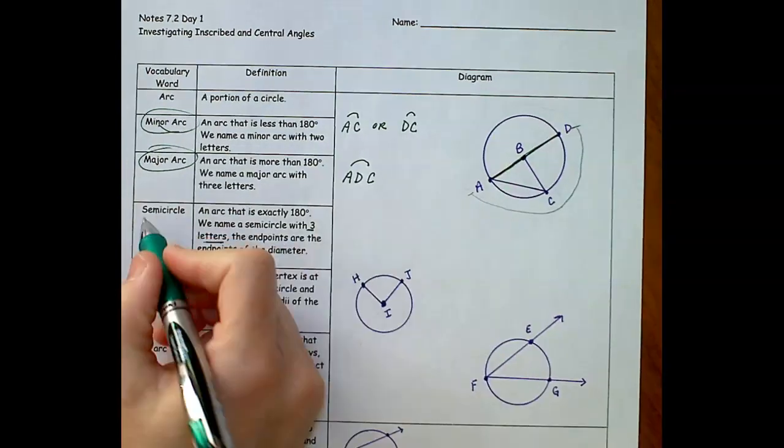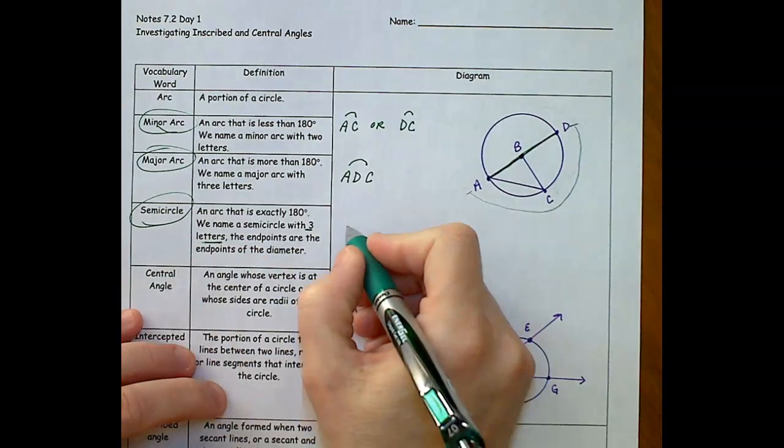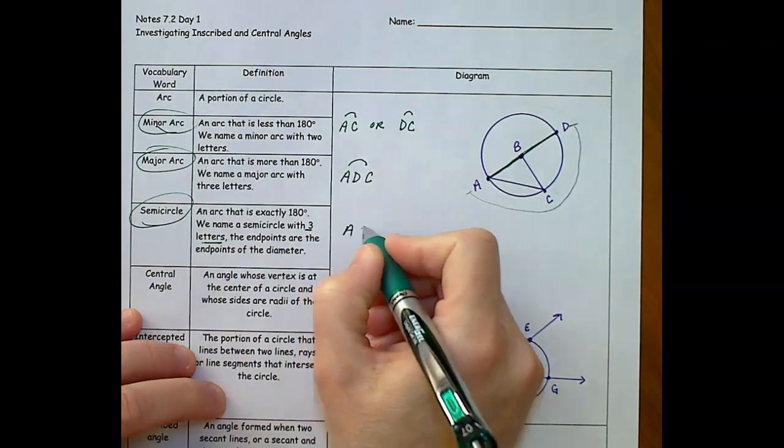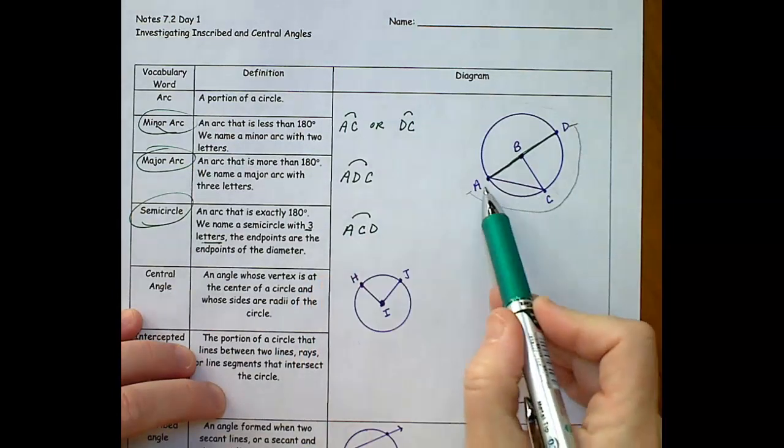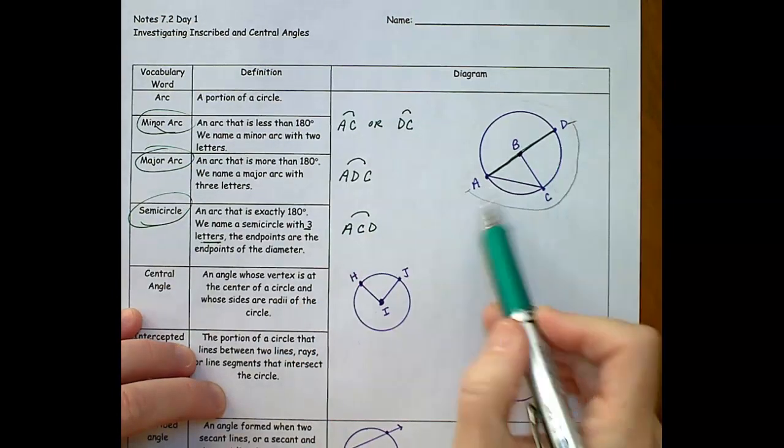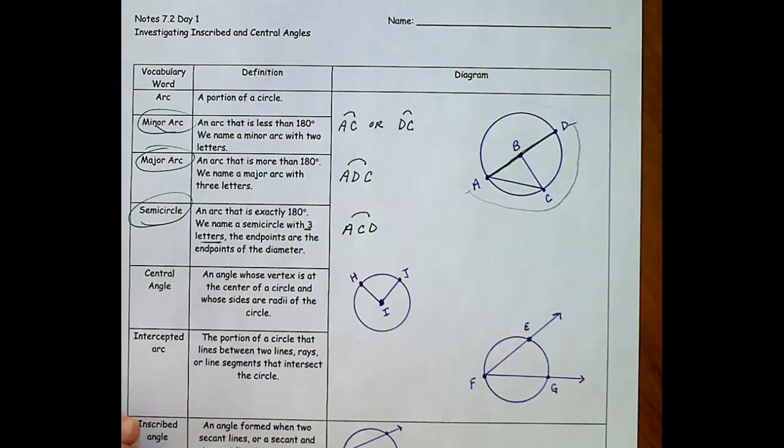So in this picture, for my semicircle, I'm going to call it ACD. You have to use 3 letters, and it tells you to go from A to C to D. So that's half of a circle. It cuts out the diameter, so you know it's 180.